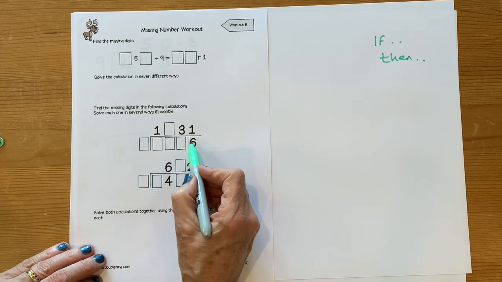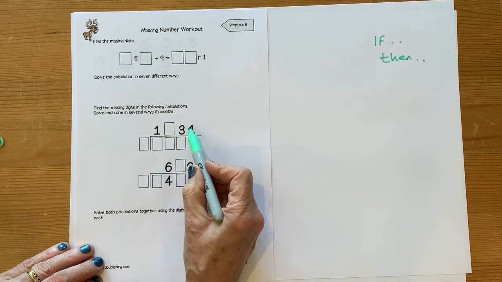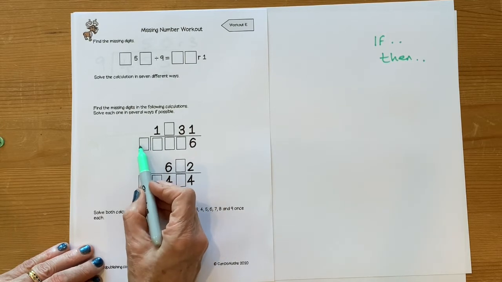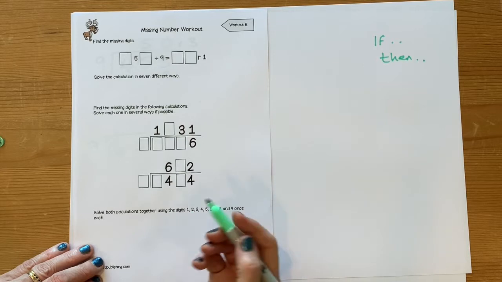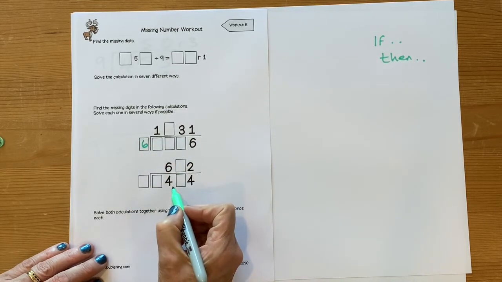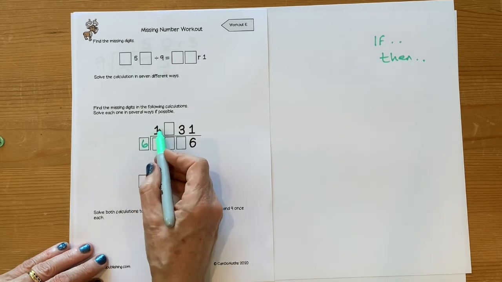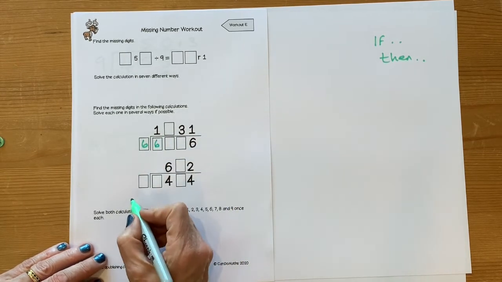So if this literally was something into 6 goes once, then that means obviously that this would have to be a 6, wouldn't it? So we might say, well, let's try that then. Let's pop a 6 in here. And think, okay, 6 goes into something once. Well, let's do the simplest one first. Let's pop a 6 in there.